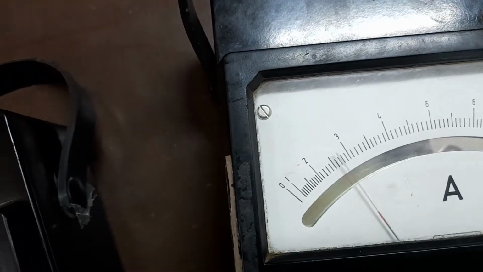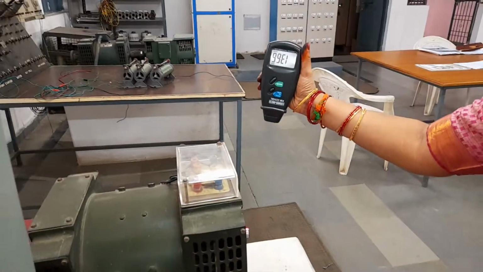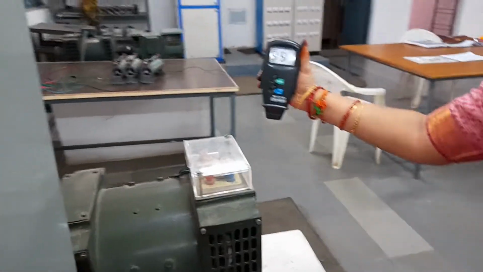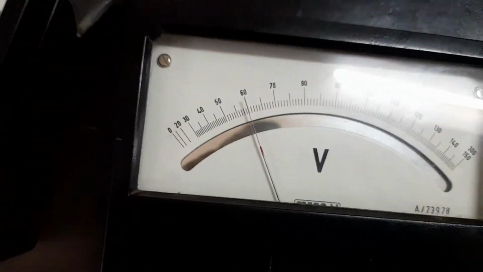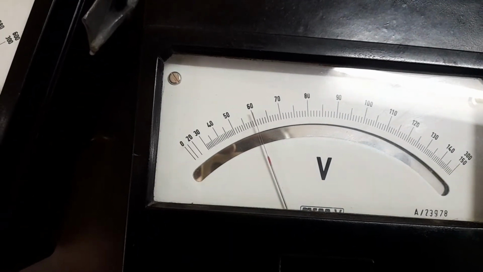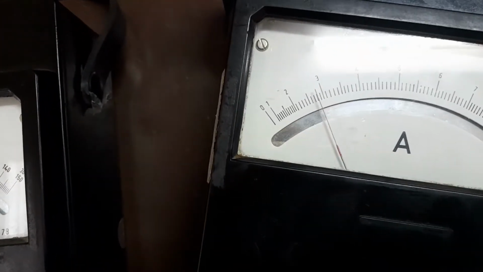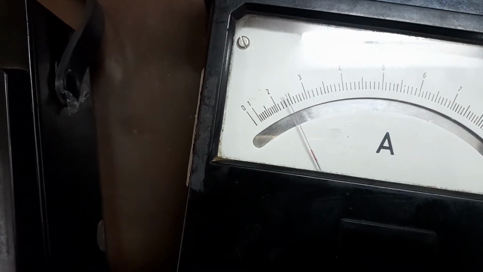Just reduce or take another lesser voltage, and the speed should be again the same. It should be 1515 RPM only. So 1515 RPM, same again. Maximum voltage 60, minimum voltage 58, maximum current 2.9, minimum current 2.3.